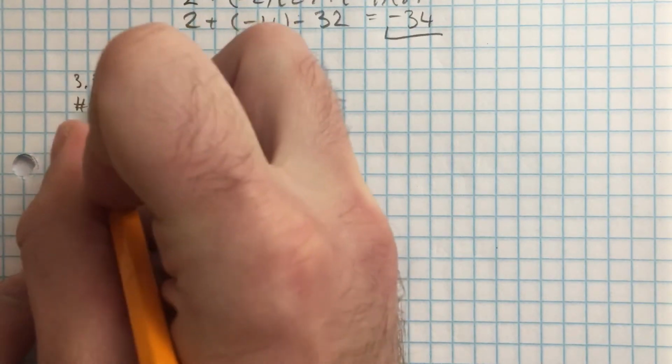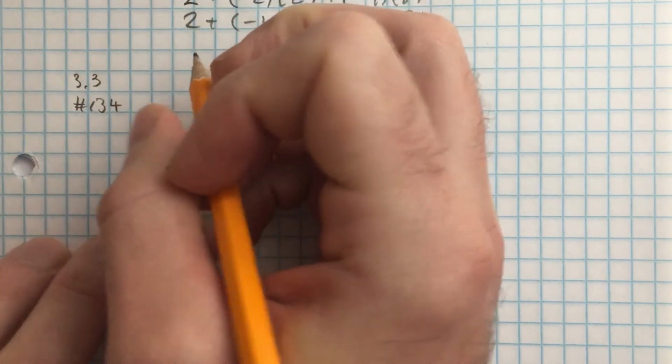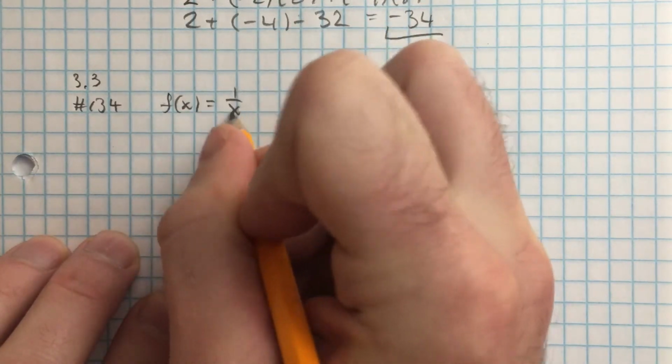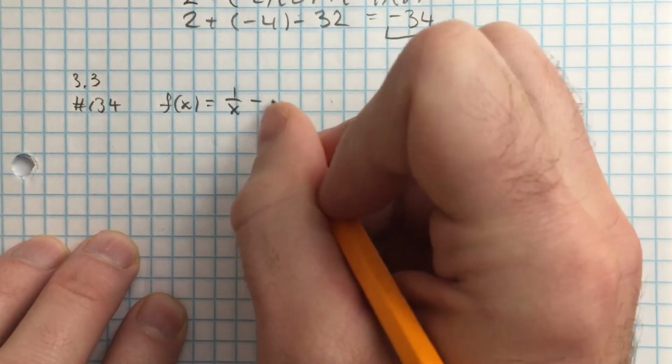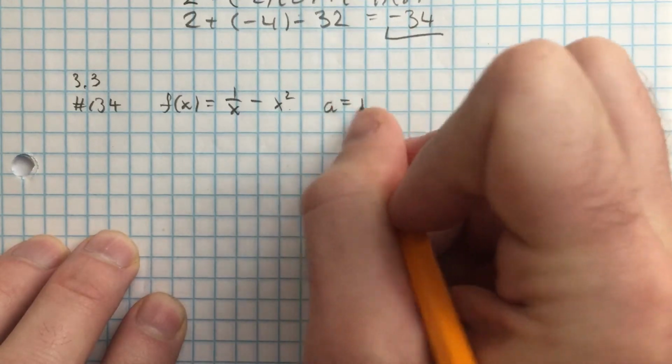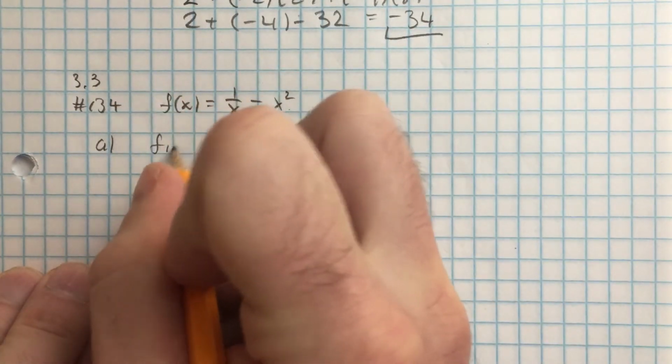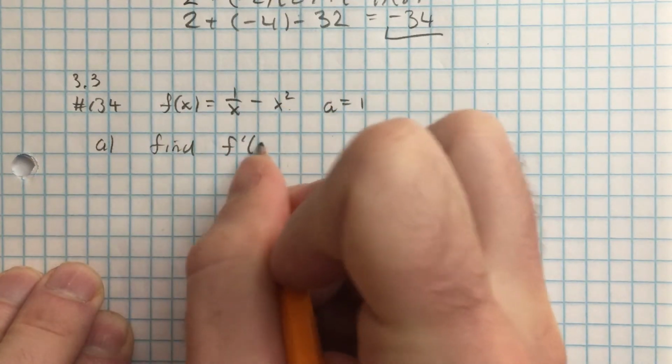3.3, number 134. So we have a function f of x equals 1 on x minus x squared. It says a equals 1. I want to find f prime of a. So part A is find f prime at a.